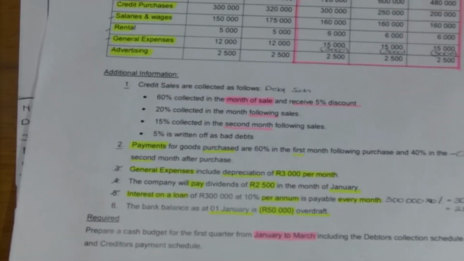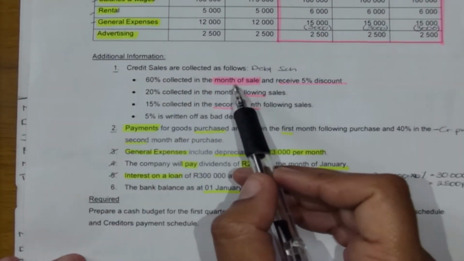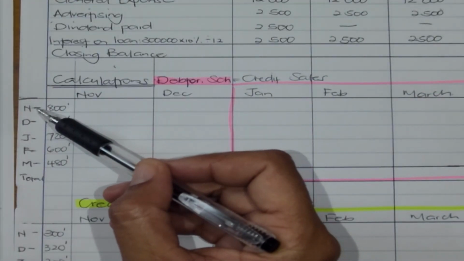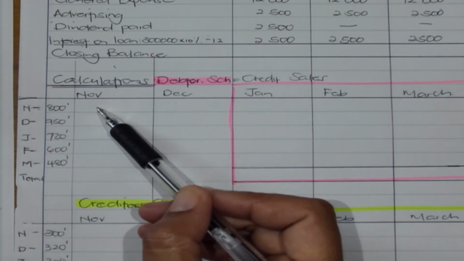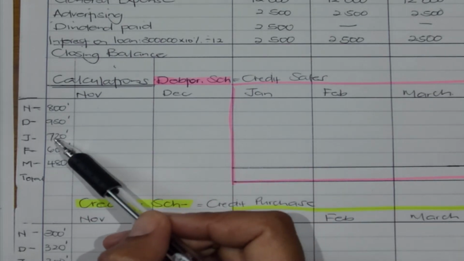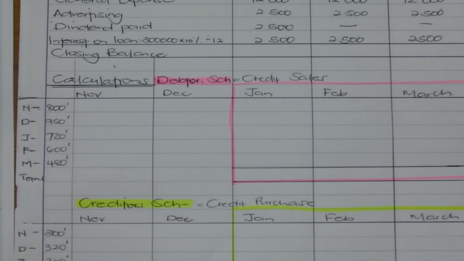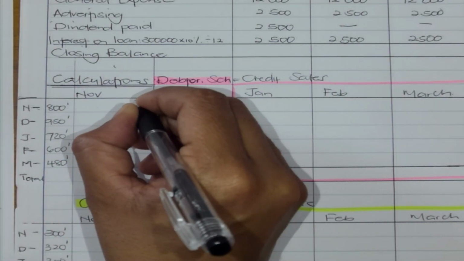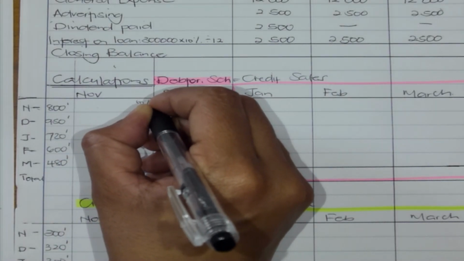Now, the question says, in the month of the sale, meaning in November, they're going to pay so much in November. In December, they're going to pay so much in December. In January, they're going to pay 60%. So I just write a small 60% in the corner.